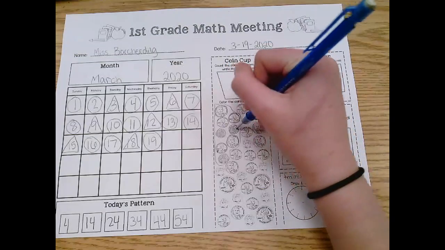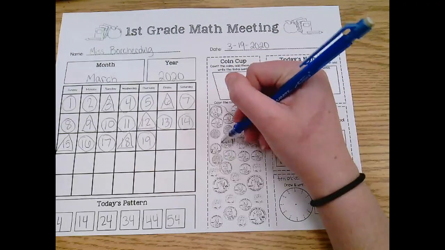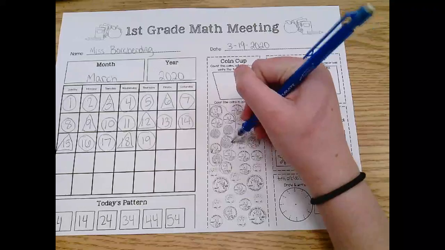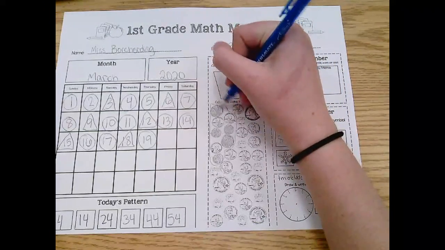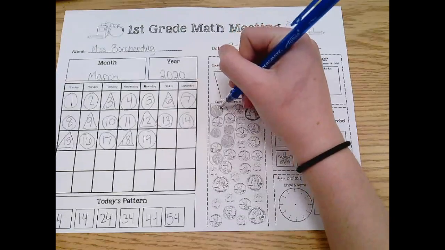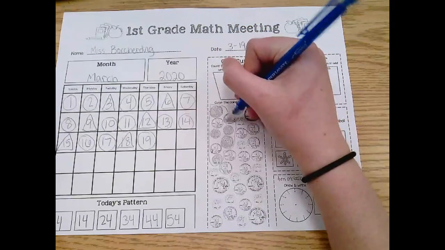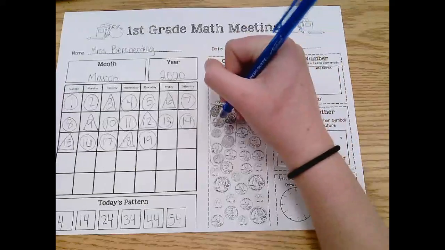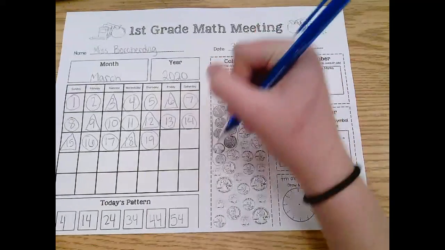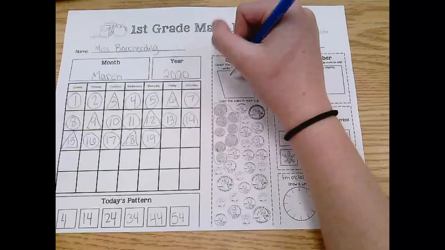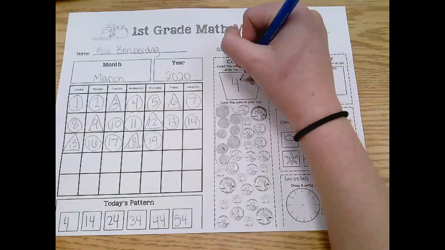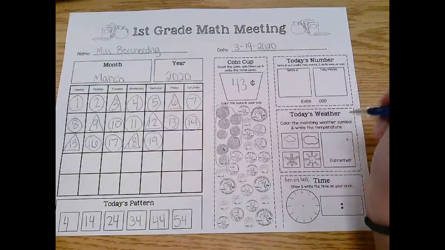Now let's move to our nickels. 35, 40, and our pennies. 41, 42, 43. We have a total of 43 cents.